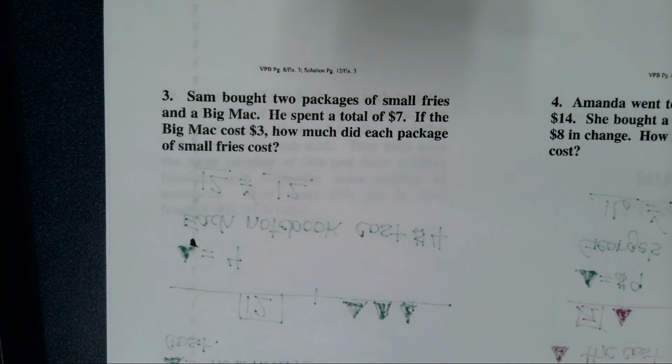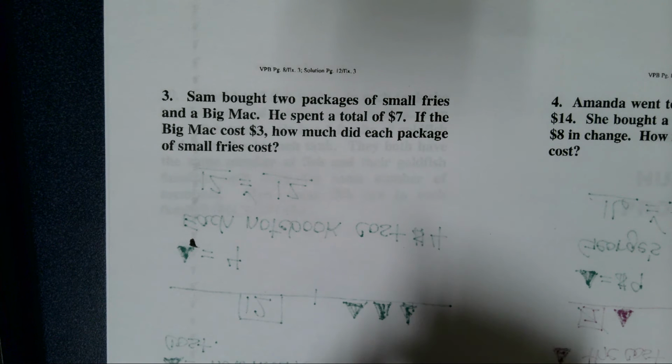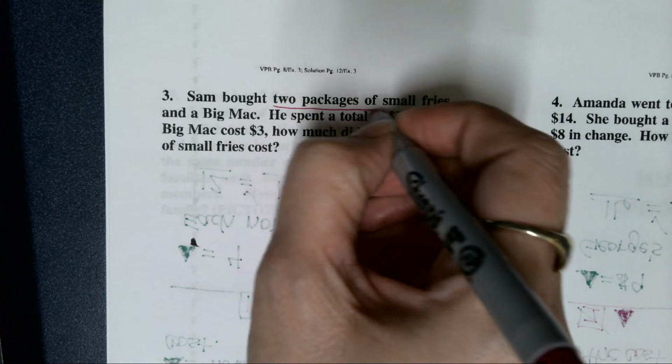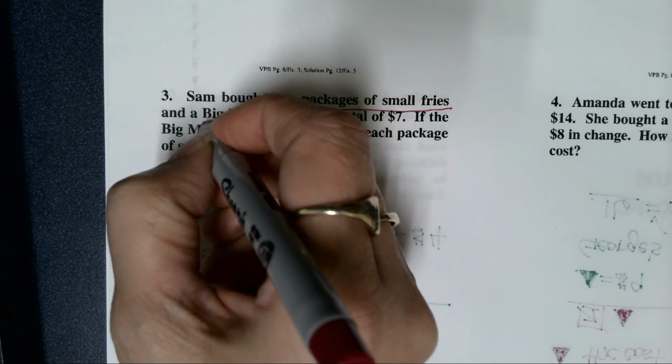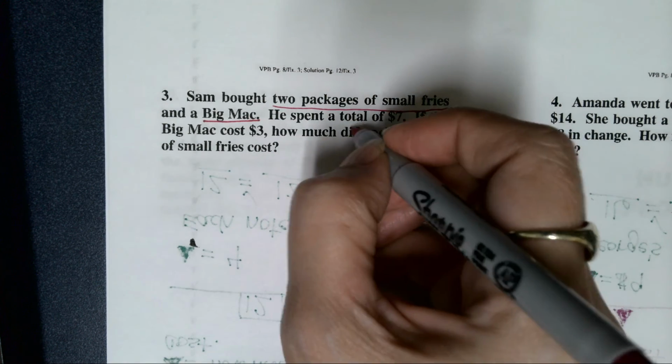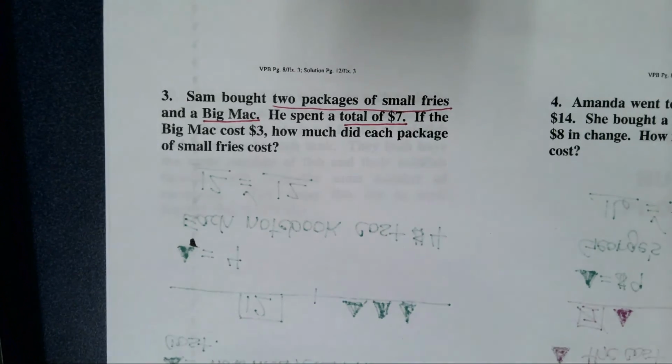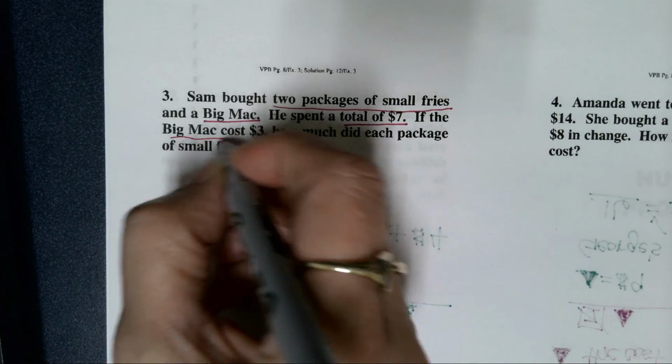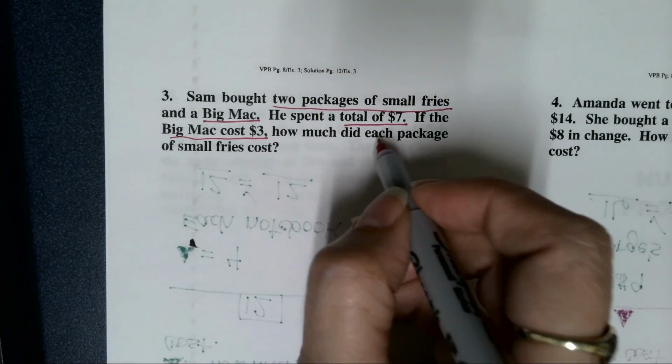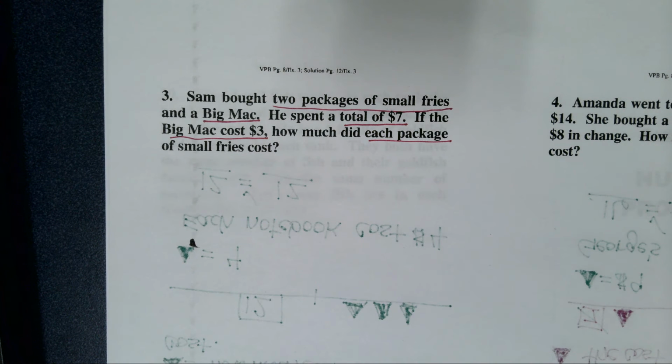Sam bought 2 packages of small fries and a Big Mac. He spent a total of $7. If the Big Mac cost $3, how much did each package of small fries cost? So I'm going to underline some things. 2 packages of fries and a Big Mac. He spent a total of $7. If the Big Mac cost $3, how much did each package of small fries cost?